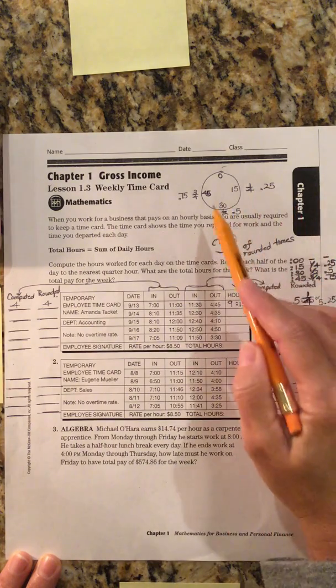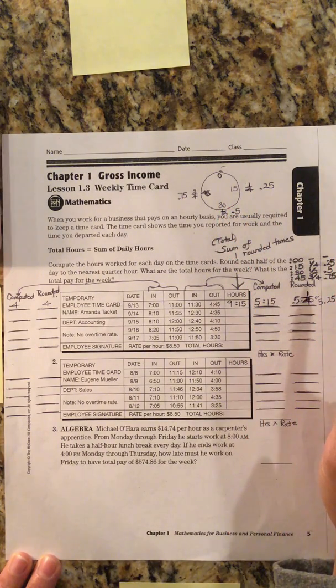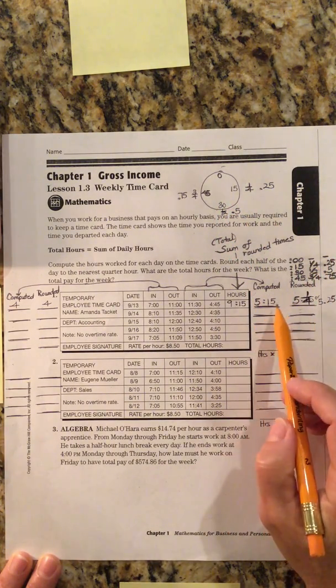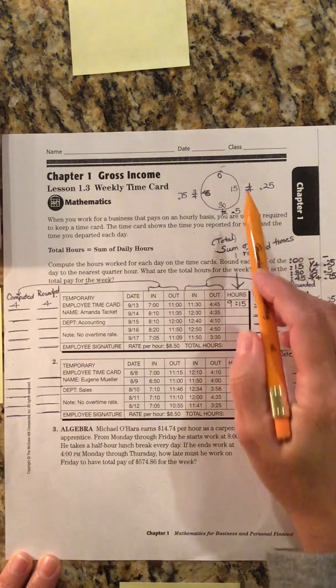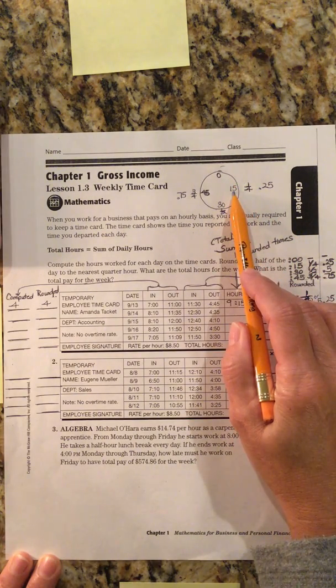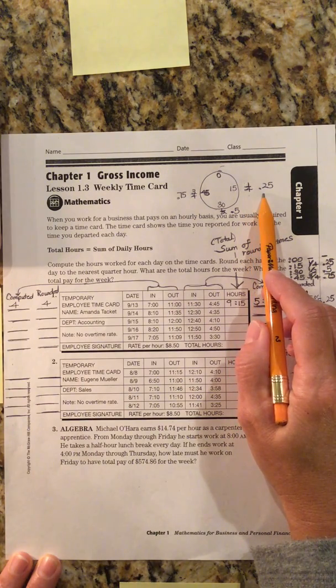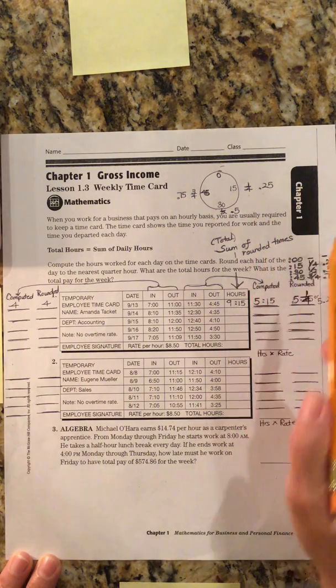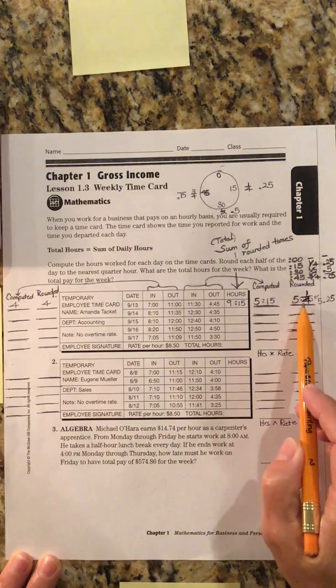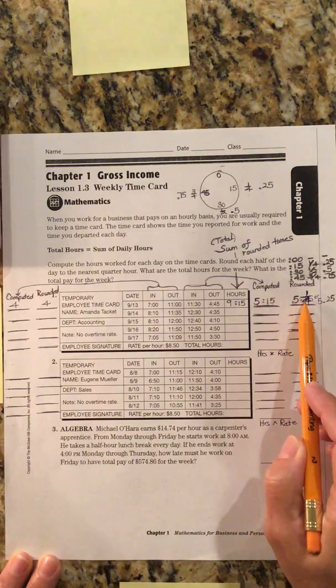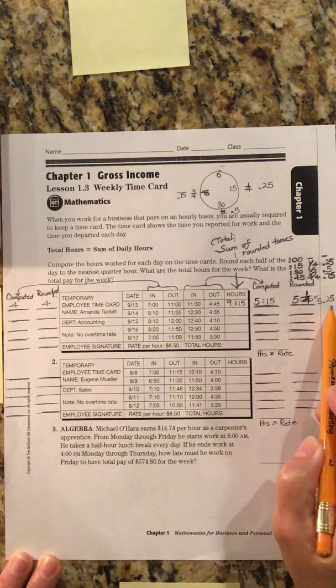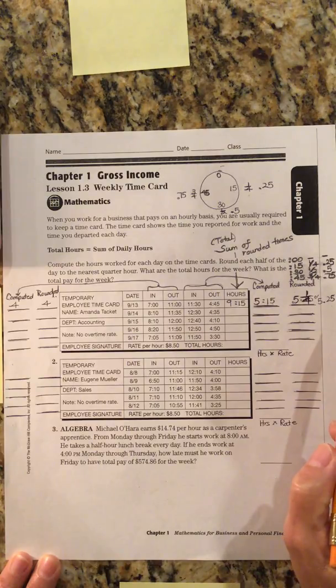So I drew this up here to make it a little bit easier to understand. So 15 minutes has elapsed. If we go to 15 here, that is 1/4 of an hour, which is 25 hundredths, or 0.25. So you could write it this way, 5 1/4 hours or 5.25 hours.